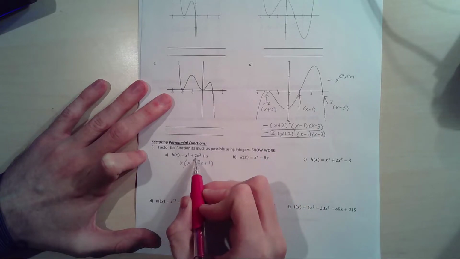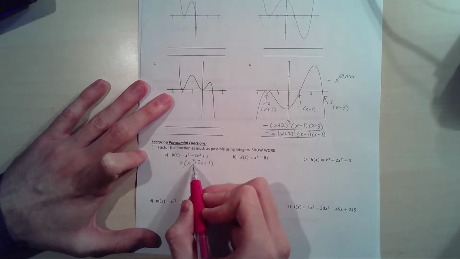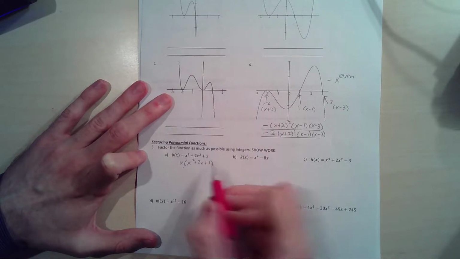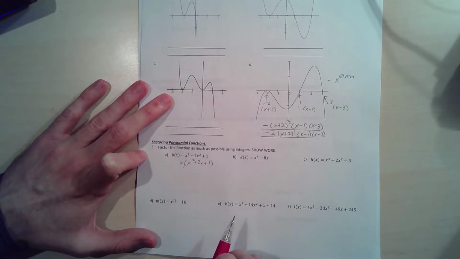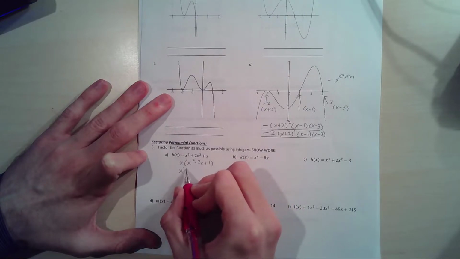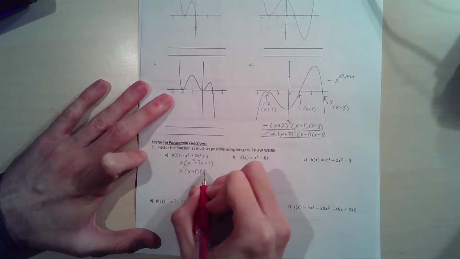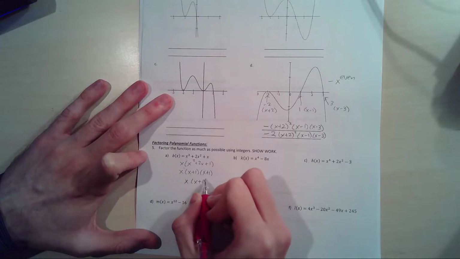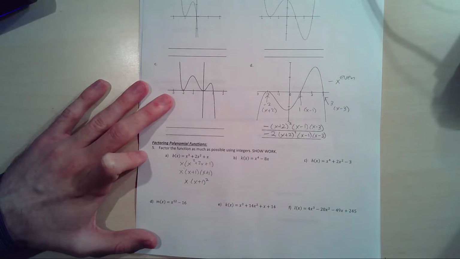Again, we took one x out of all of these, so that x cubed became an x squared, that x squared became an x to the 1, that x became x to the 0, and x to the 0 is 1. After that, we ask ourselves what multiplies to positive 1 and adds to 2. In this case, it's nice and easy: positive 1 and positive 1. We're going to write that in the better way of x plus 1 quantity squared. Easy enough. That tells us it's a double root, or a bounce.